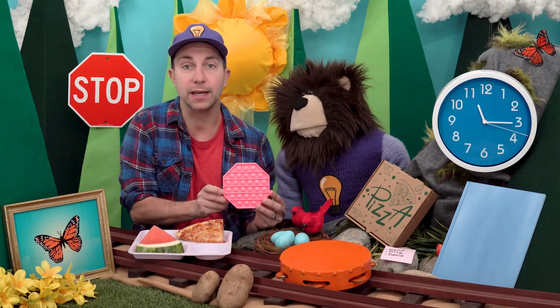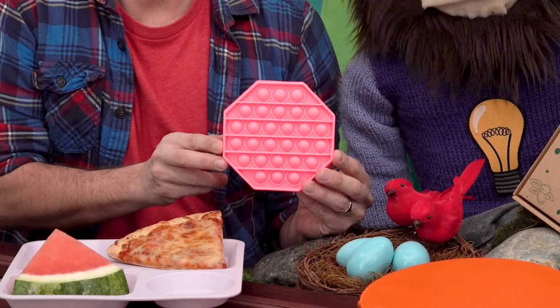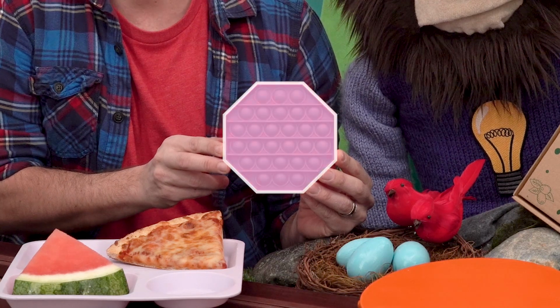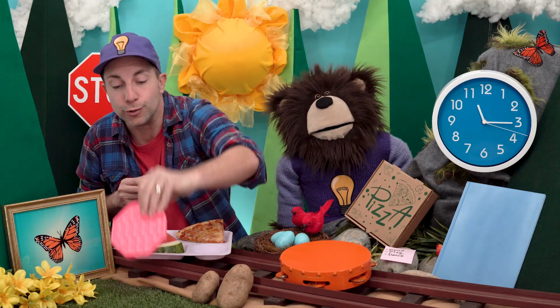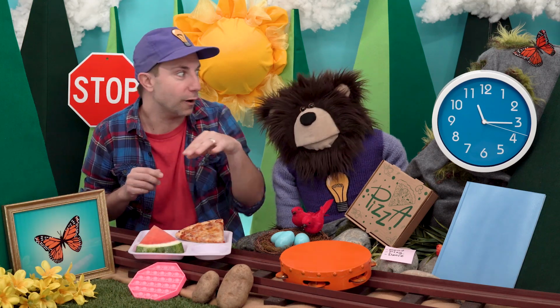Do you see the octagon? The push pop is in the shape of an octagon. Do you see one more octagon?